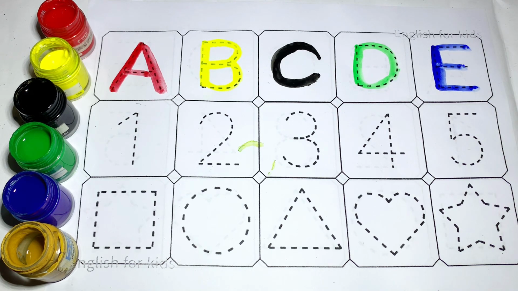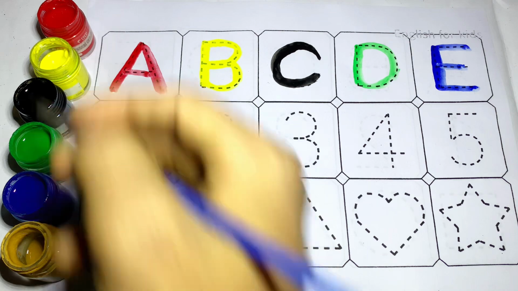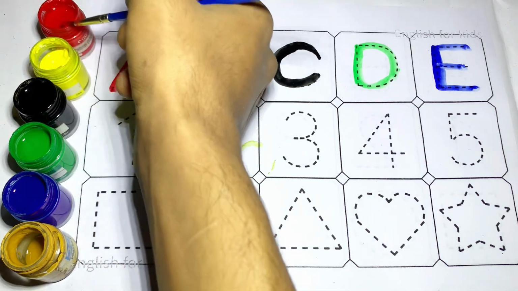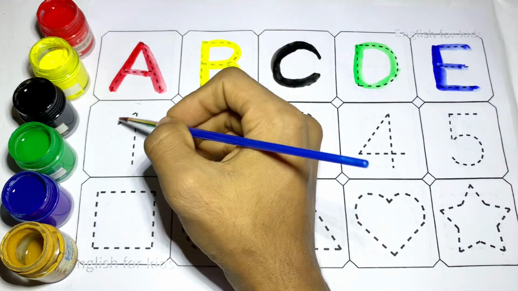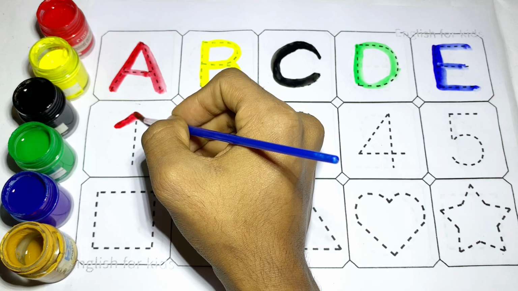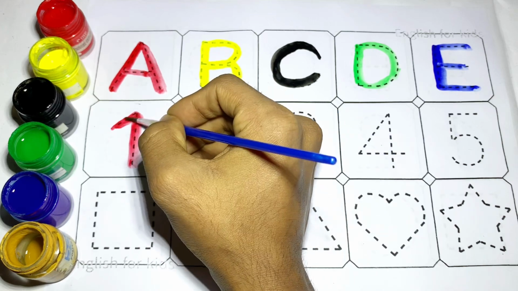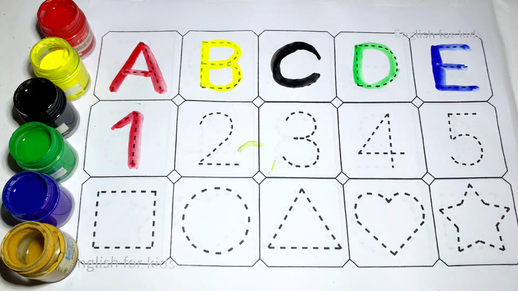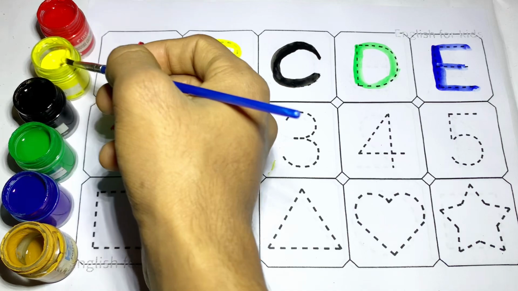Kids, now draw numbers, and first we draw 1, the number 1, and use red color. O-N-E, 1. Kids, now draw 2, the number 2, and use yellow color.